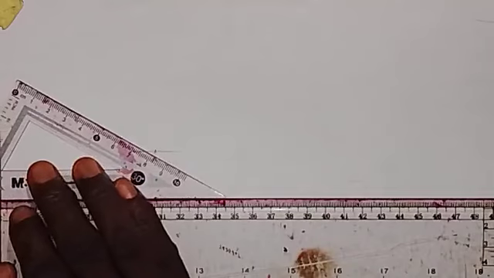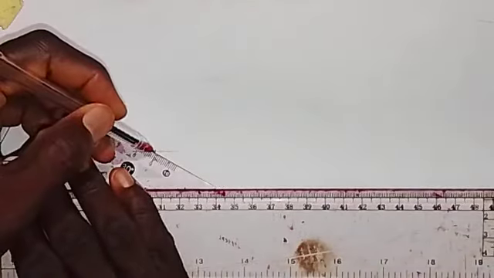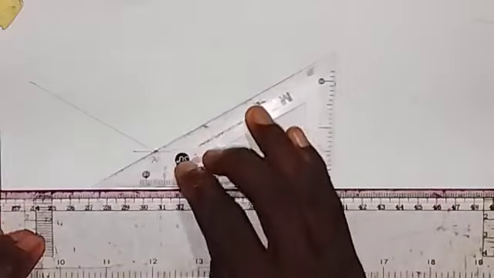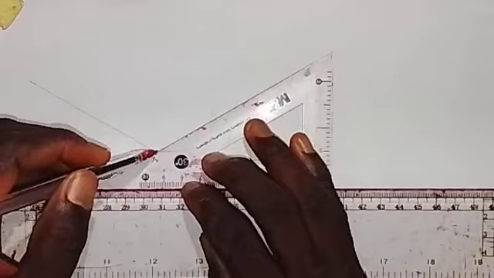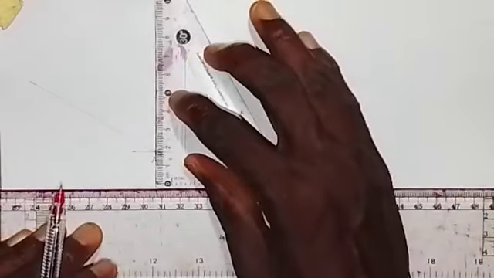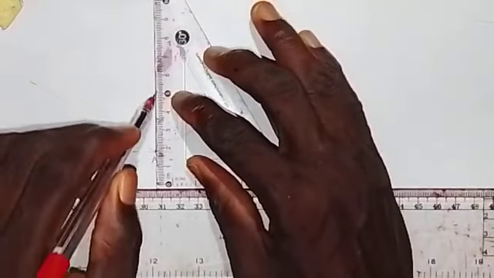okay, so now, with the 30 degrees square set on the T square, bring it to this point A here. So we draw a line in this direction and then we turn it this way. So we also draw a line in this direction. So we have this now. Okay, then we are going to turn it this way and draw a vertical line from this point A up. So draw a vertical line like this.